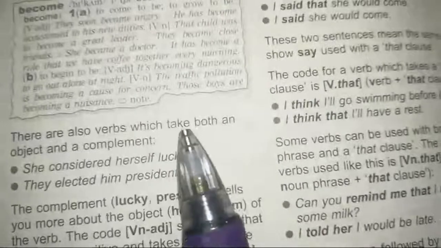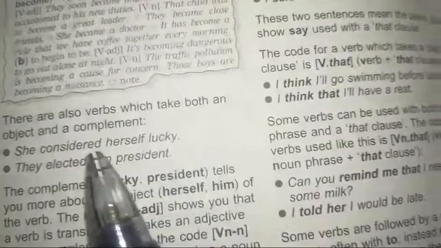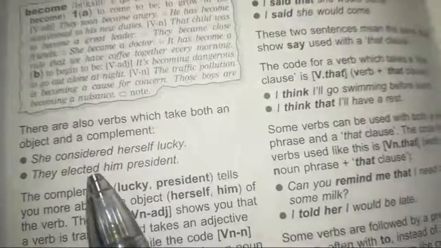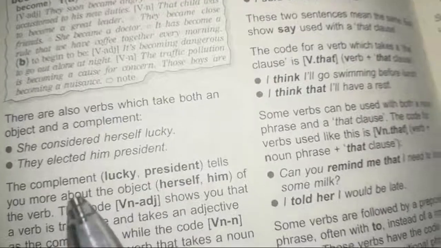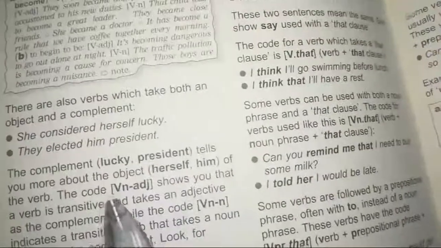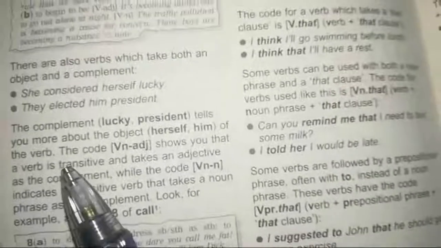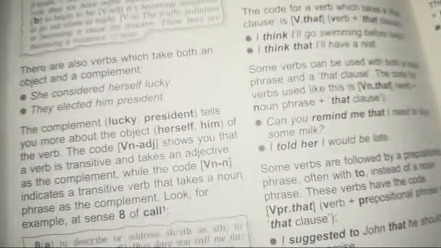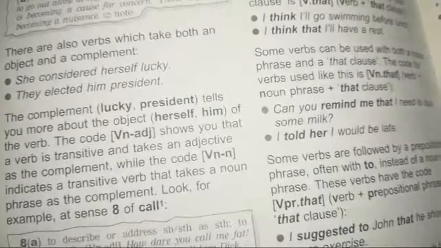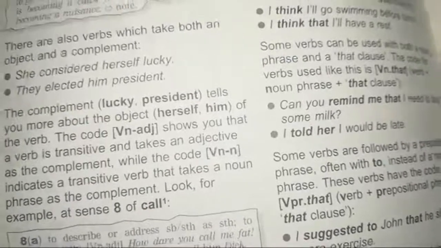There are also verbs which take both an object and a complement. For example, she considered herself lucky. They elected him president. The complement, lucky or president, tells you more about the object, herself or him, of the verb.